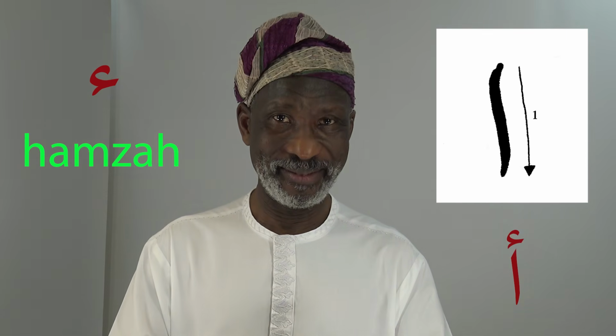Let's talk a little bit more about the Alif. Sometimes you find another symbol on top of that Alif, and it's called Hamza. It's like a small c with a tail.